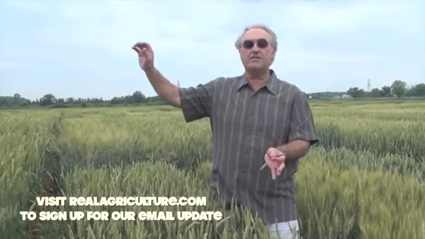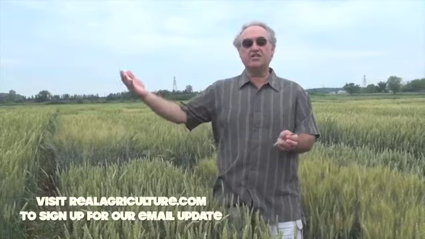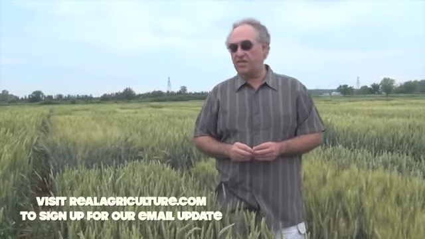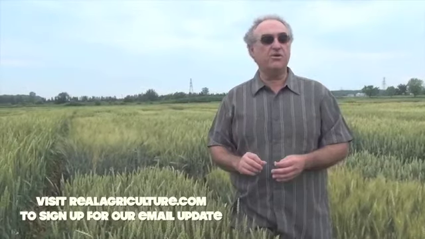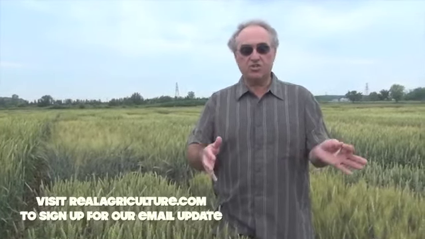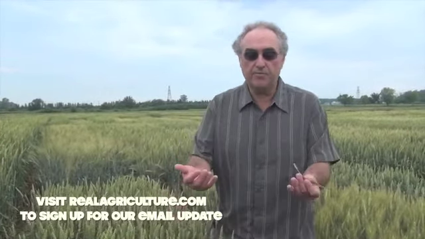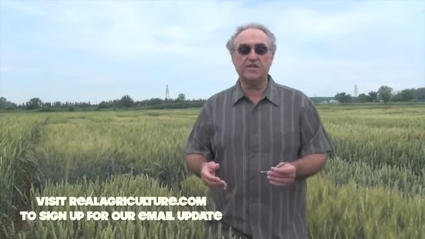Stripe rust, again, is a good example of how the rusts can adapt. Stripe rust in the past used to be a Pacific Northwest issue. Since then, it's been found east of the Rockies. We've seen it in the Great Plains, the mid-U.S., and southern U.S., and just recently, with the cool, wet conditions, we've seen it in Ontario.